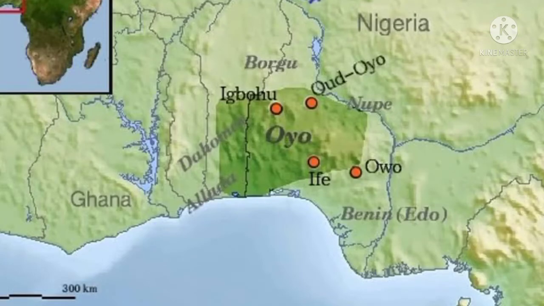The Oyo Empire at its peak has been noted to be large and prosperous due to its successful relationship with the Europeans during the transatlantic trade period. And this was very vital in the success of the Oyo Empire.